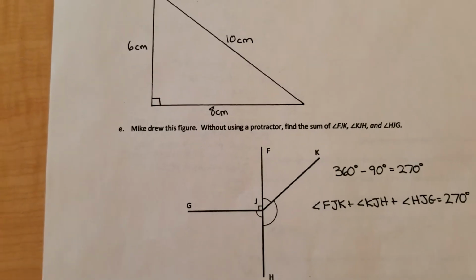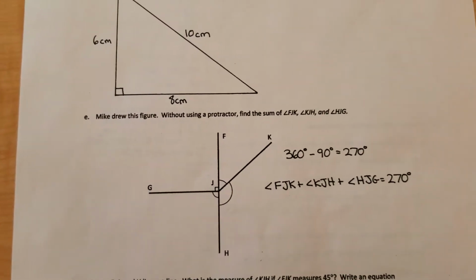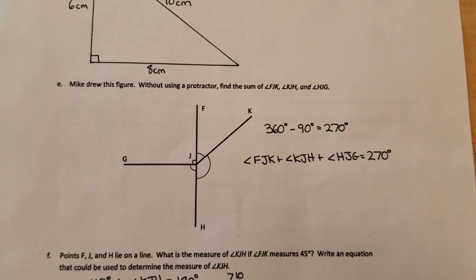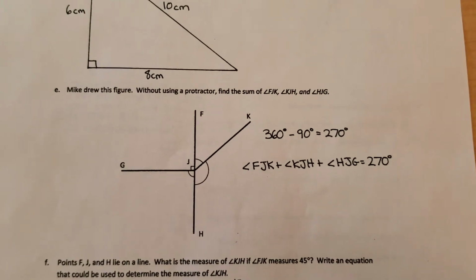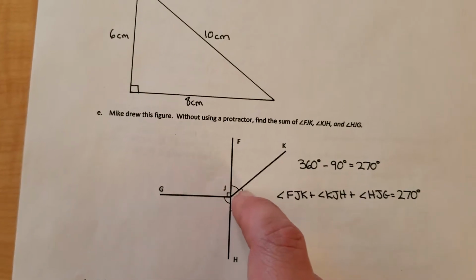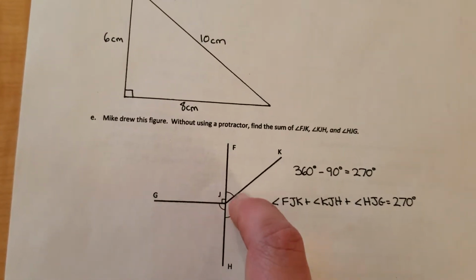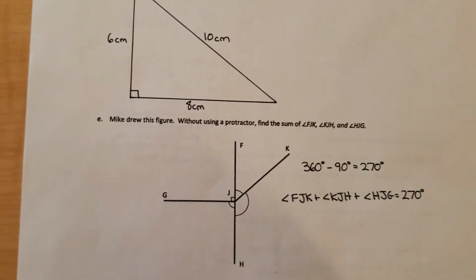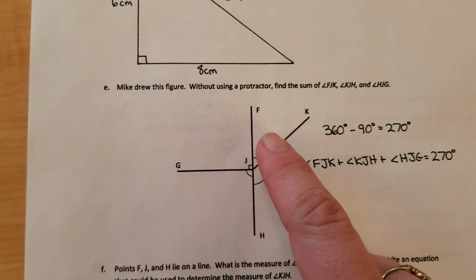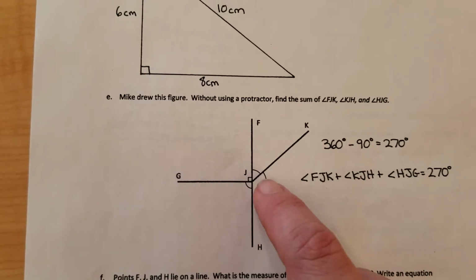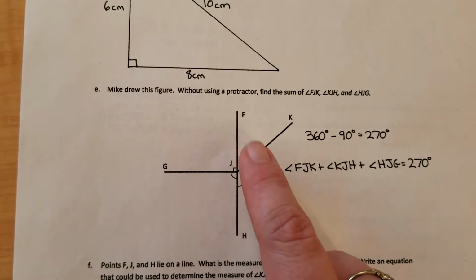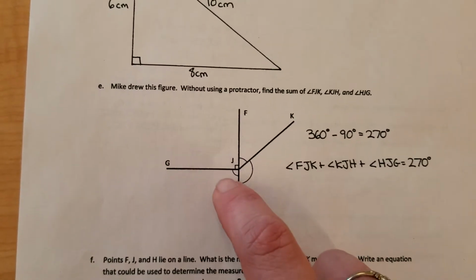All right? Look at this one. Mike drew this figure without using a protractor. That means figure it out. Find the sum of angle FJK, angle KJH, and angle HJG. You know all the angles around a point equal, it's like a circle, 360 degrees. There are 1, 2, 3, 4 angles listed, and they want the sum of 1, 2, 3 angles.